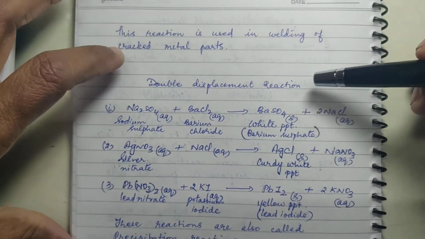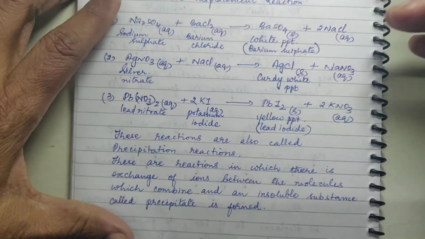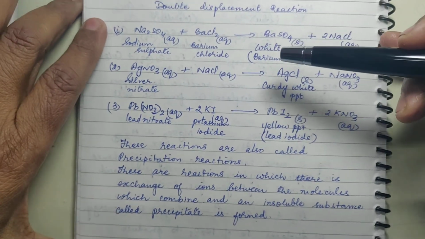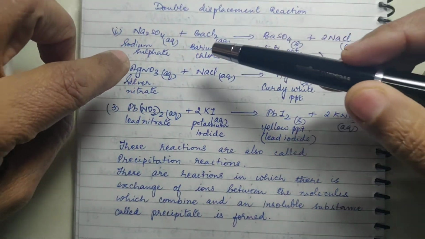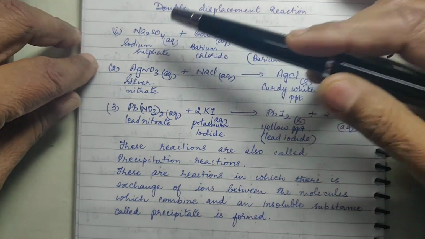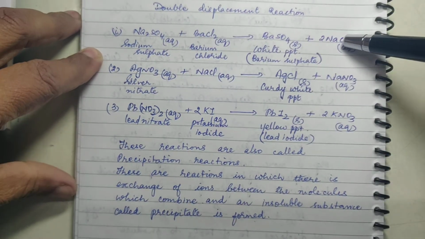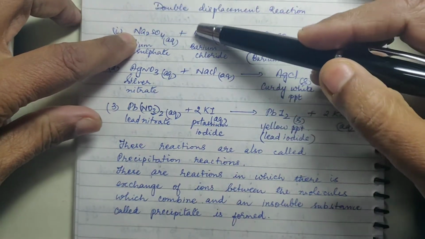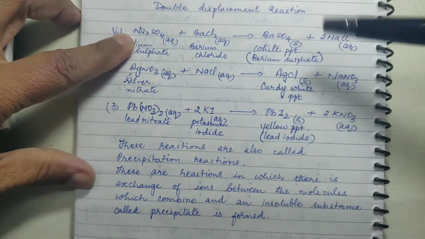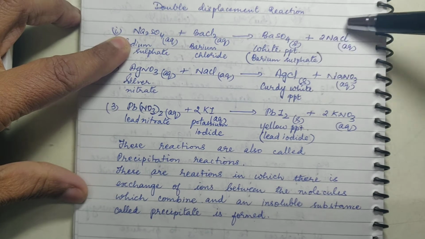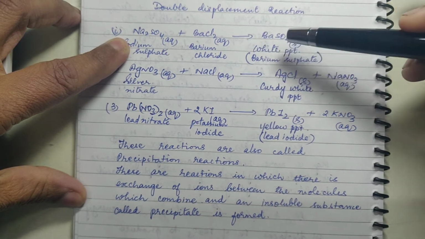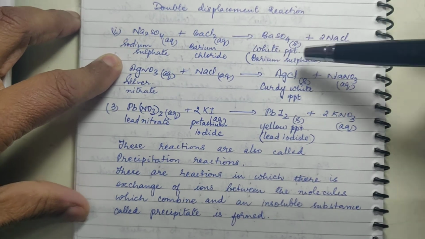Now the next one is double displacement reaction, where what do you find here? There is exchange of ions between the substances combining. Now sodium sulfate and barium chloride are combining to give you barium sulfate and sodium chloride. Now what has happened? Sodium has gone here and barium has gone there. So BaSO4 and NaCl form हुआ, and BaSO4 comes out in the form of white precipitate.